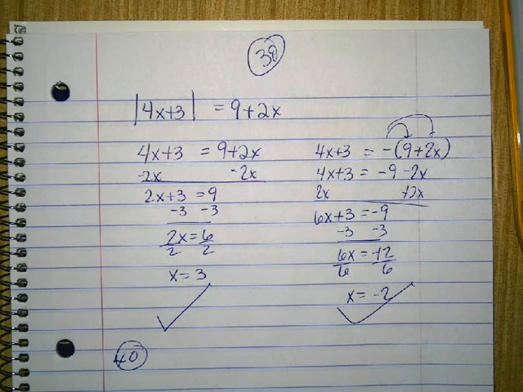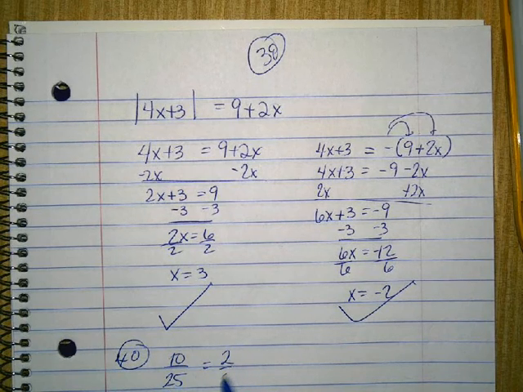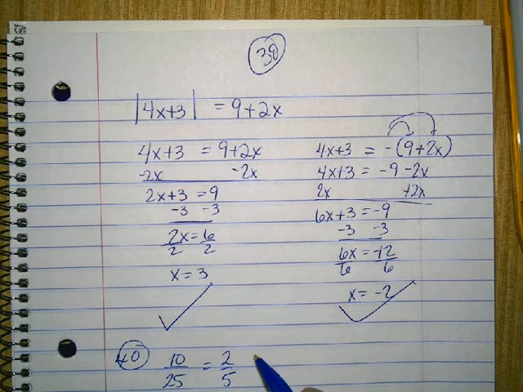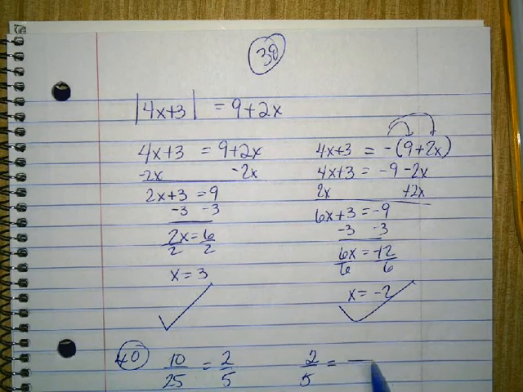Number 40. Suppose 10 out of 25 students have dogs for pets. What's the theoretical probability that a student will have a dog for a pet? 10 out of 25, which reduces to 2/5. Use your results and predict how many dog-owning students you can expect among the 200 students in your grade. 2/5 is equal to how many out of 200?